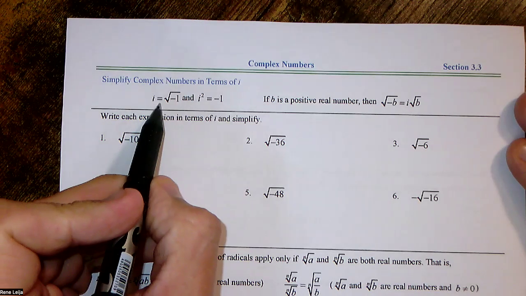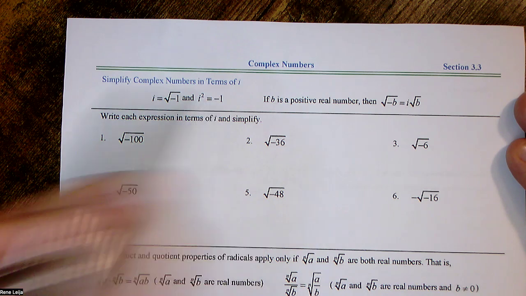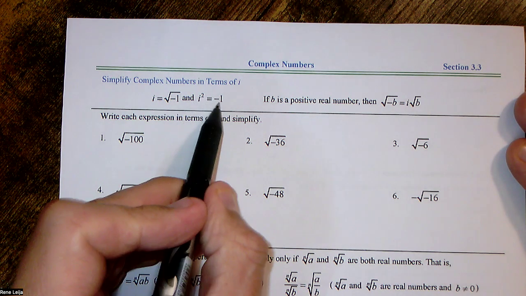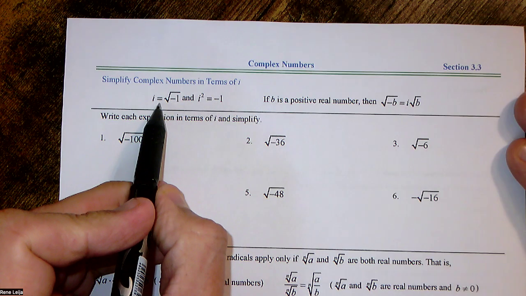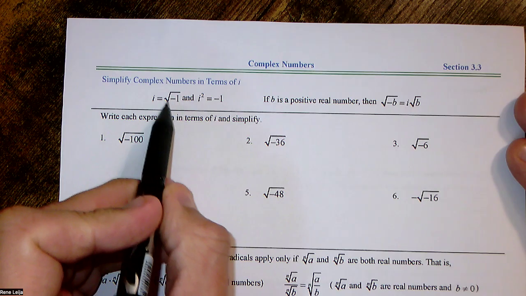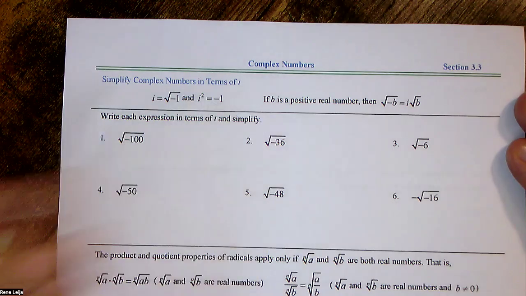So i is equal to the square root of -1. And then i squared is equal to -1. So you can see how we get i squared is equal to -1. If you square both sides, i squared would be i squared. And then when you square this radical, the square and the square root knock each other out to just leave you with the -1.